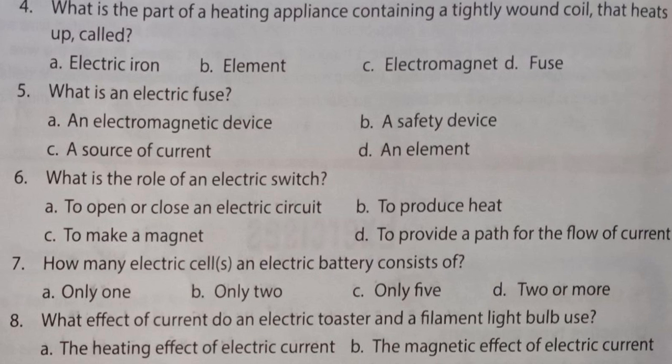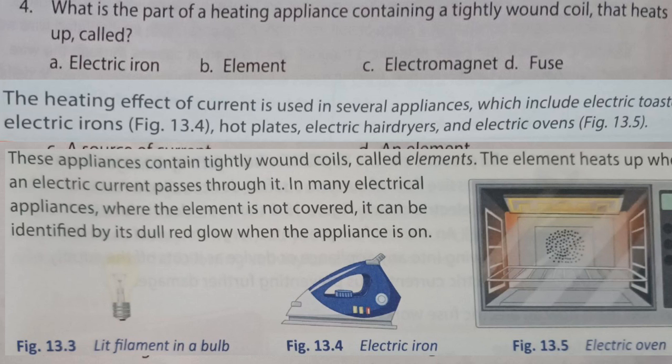Now question 4. What is the part of a heating appliance containing a tightly wound coil that heats up called? The options given are A. Electric iron, B. Element, C. Electromagnet, D. Fuse.